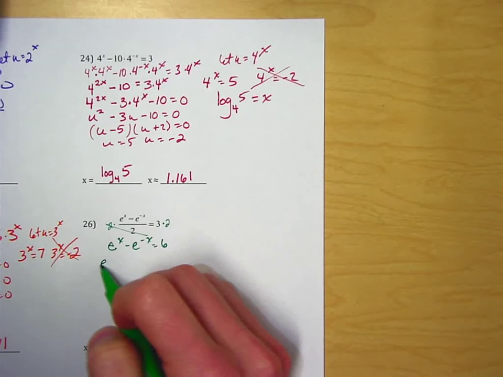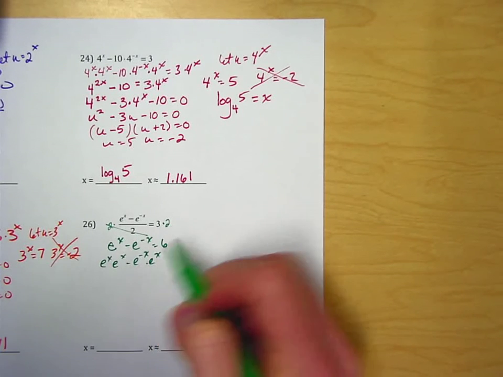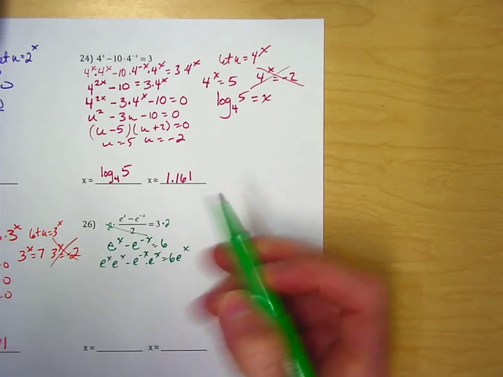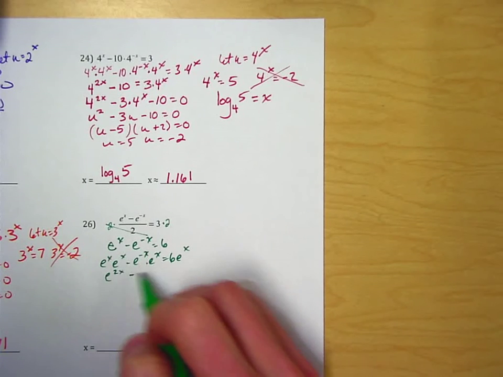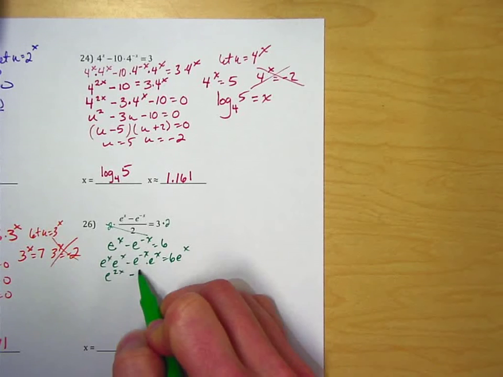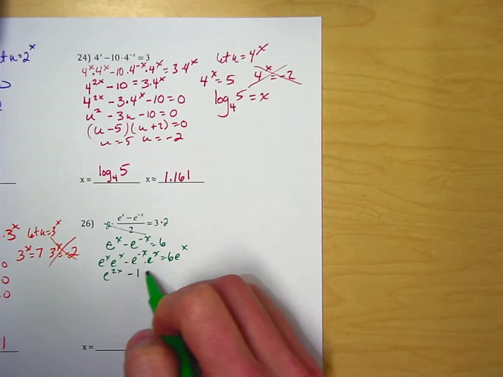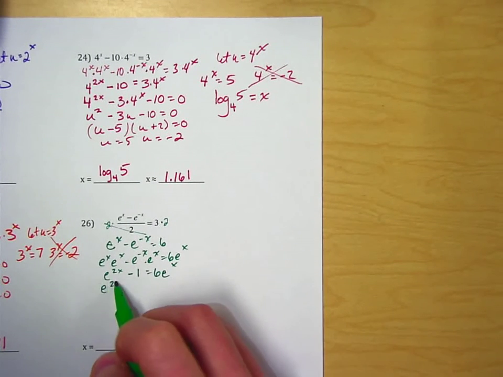We're going to multiply everything by e to the x. So then we get e to the 2x minus, now this isn't 0, the exponent is 0, and e to the 0 is actually 1. And then get everything on one side.